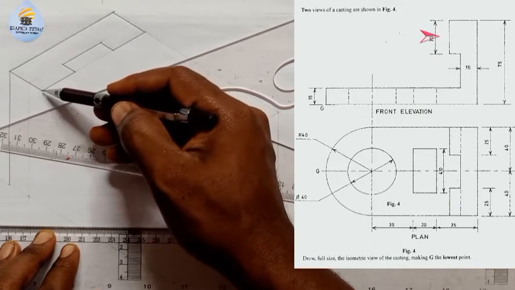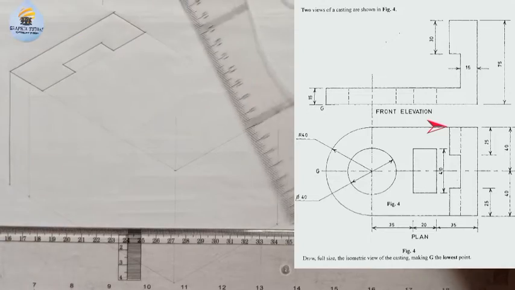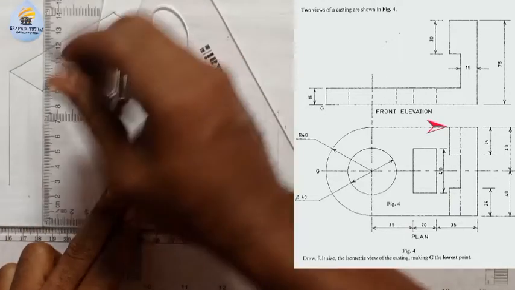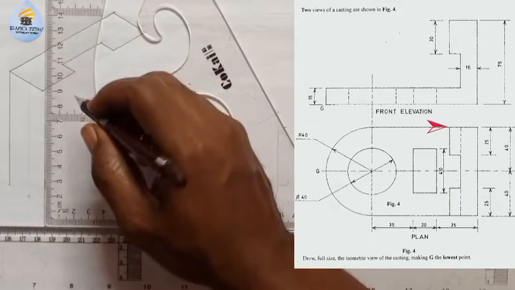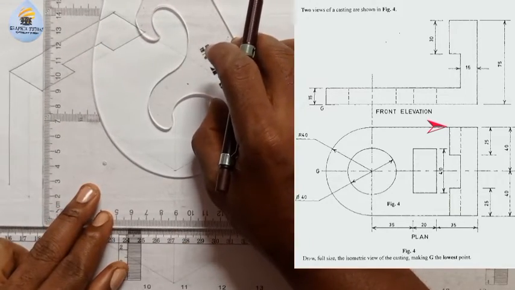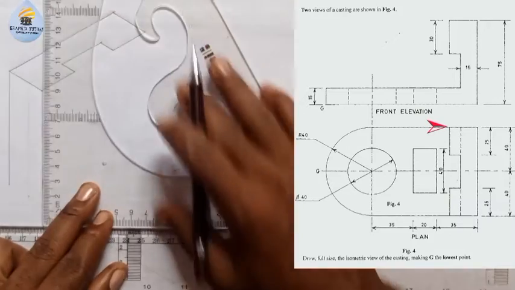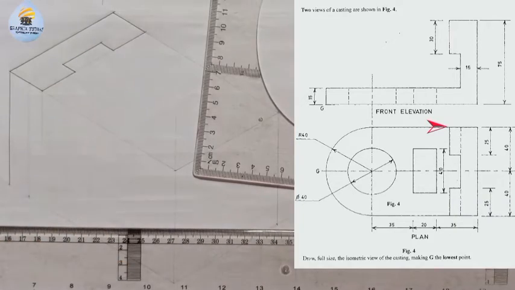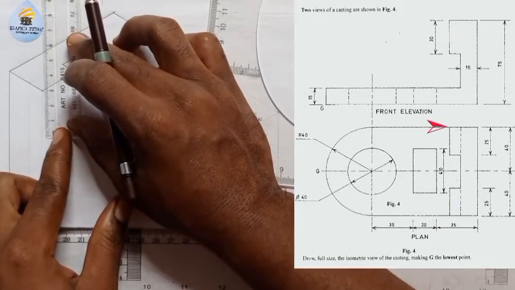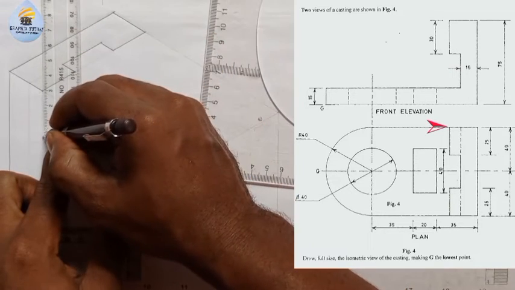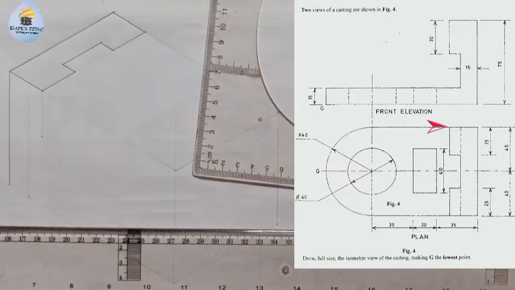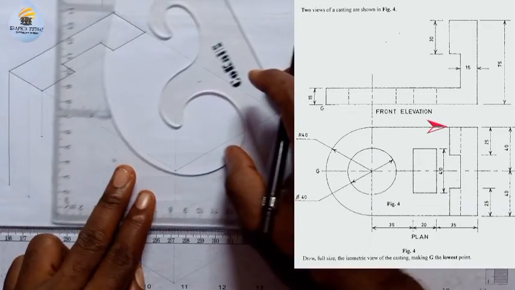So I'll bring out my 30 somewhere down around here. So I'll roll a line at this point here, and I'm going to measure 30 on that line. So I use my meter rule and I'll measure 30. So on that line, I'll be having 30.